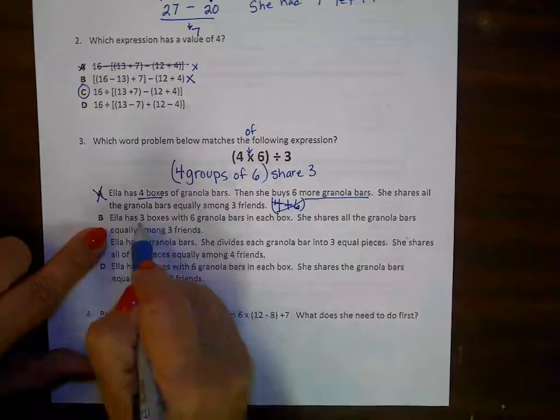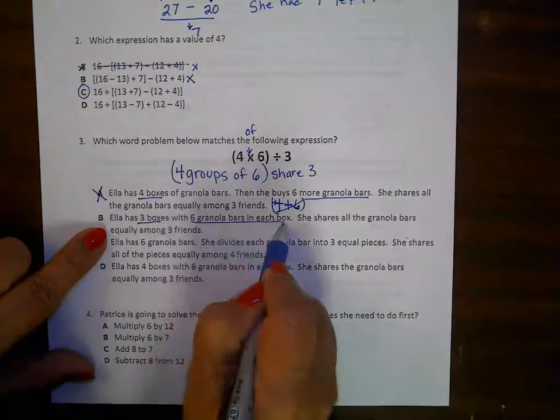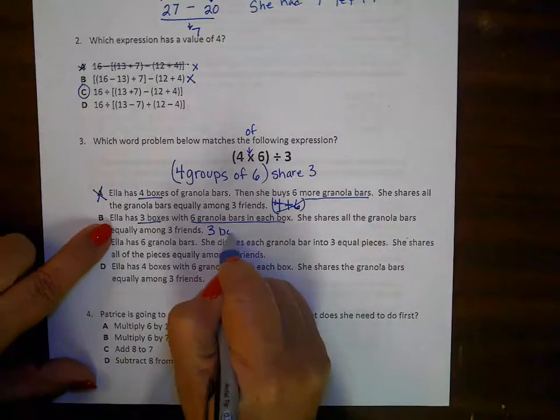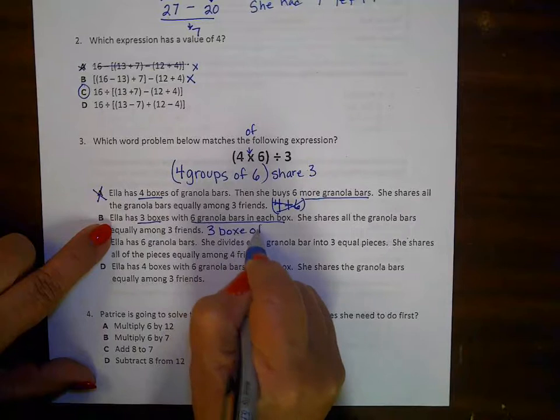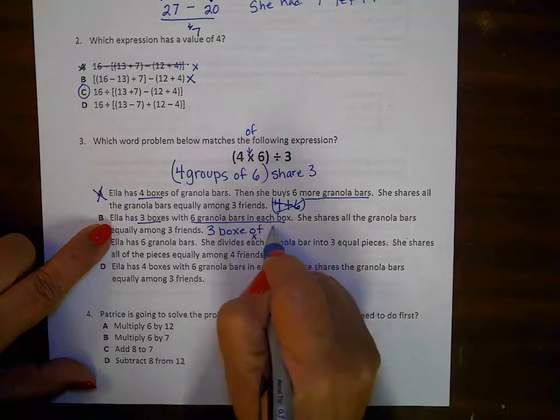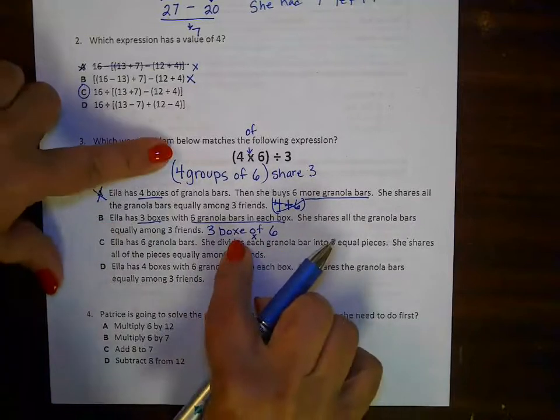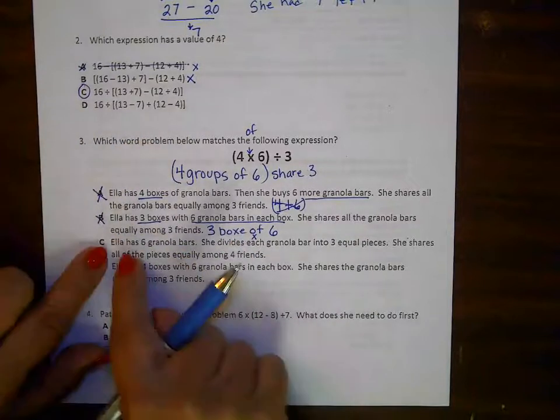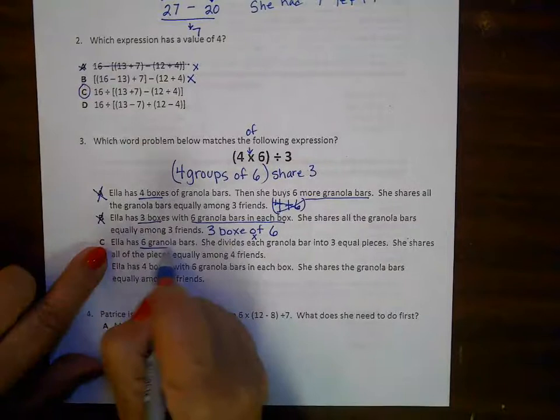Ella has 3 boxes with 6 granola bars in each box. Oh, so this is 3 boxes of, which means multiplication, 6. Does that match? No. So I already know that that's not right. I don't need to read on.